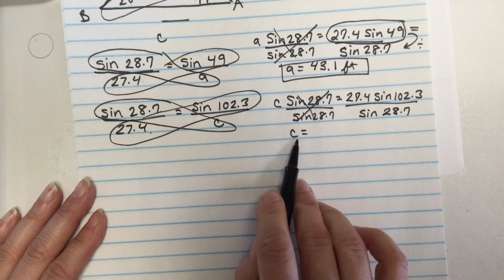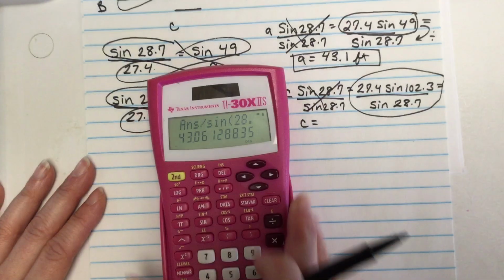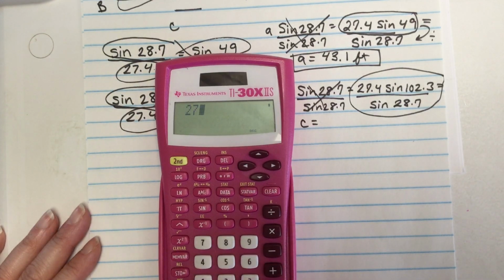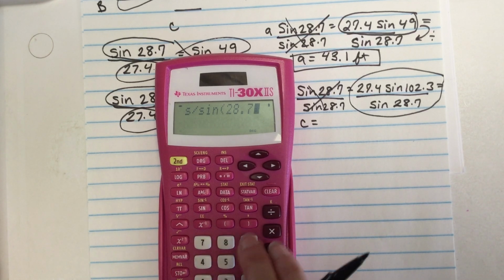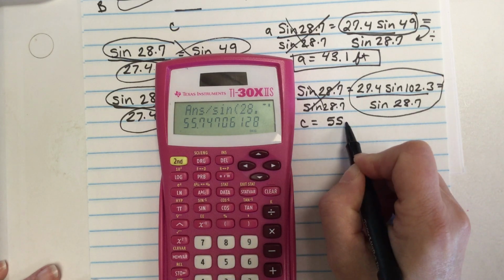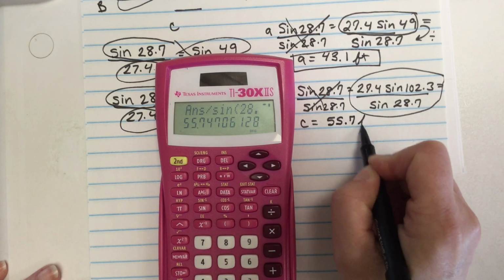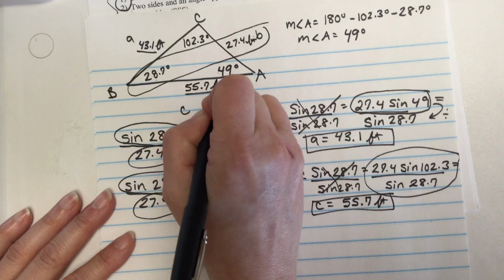So C is alone. We're going to go ahead and put this in the calculator. Remember, after the top, hit equals. So 27.4 times the sine of 102.3 equals. That's the value of the top. Divided by the sine of 28.7. Rounding to the 10th, 55.7 feet. So I'm going to come over here and write down the measurement, 55.7 feet.